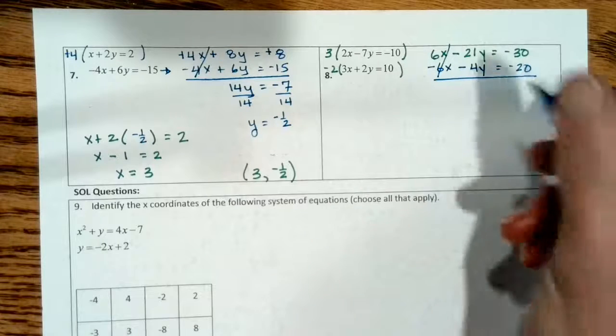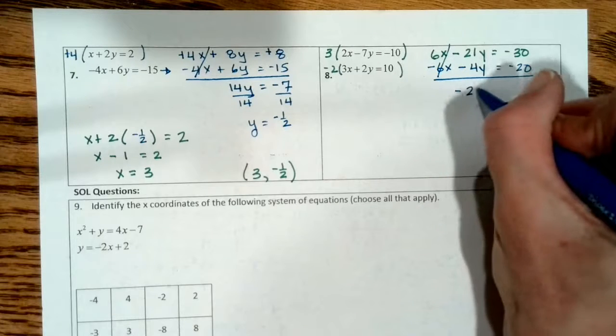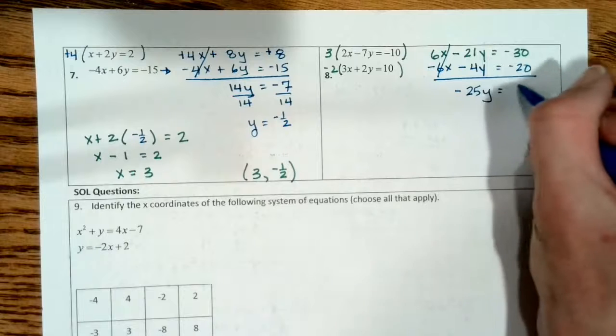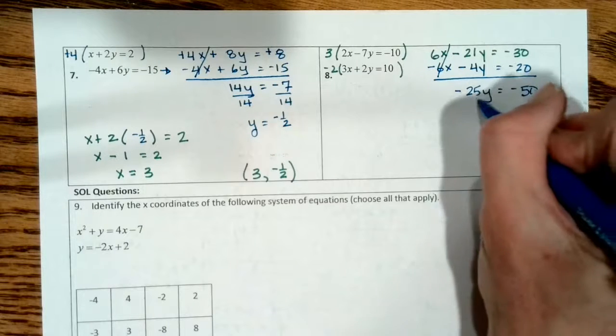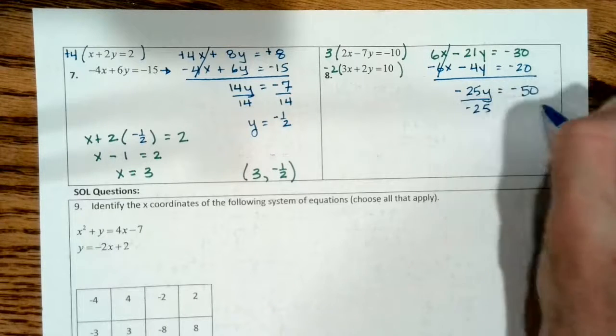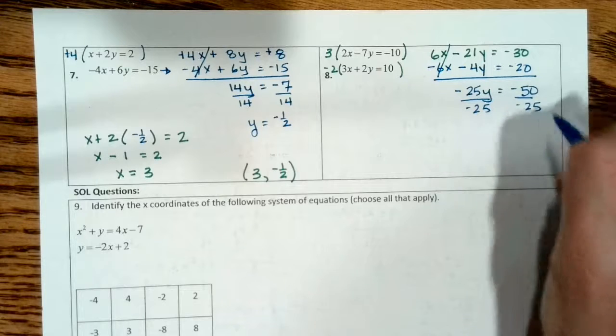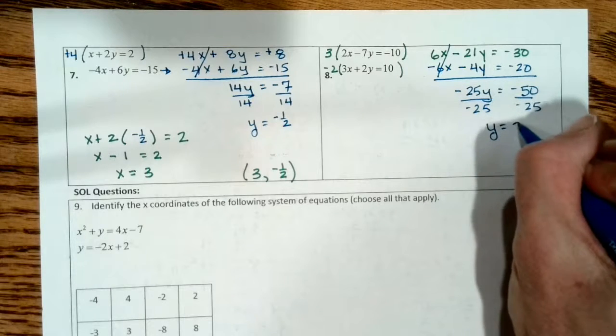Here's a zero pair. -25y is equal to -50. Divide by -25, divide by -25, y is equal to +2.